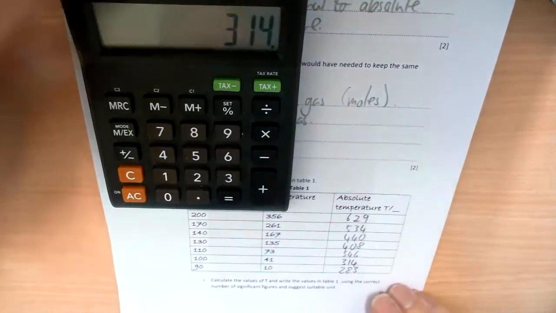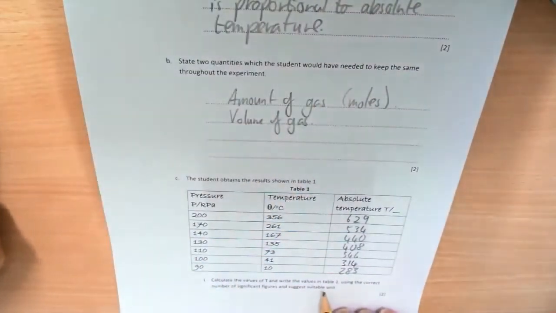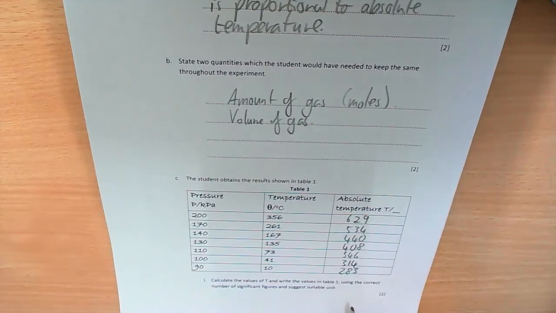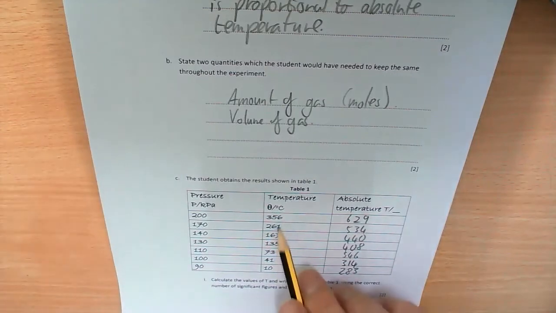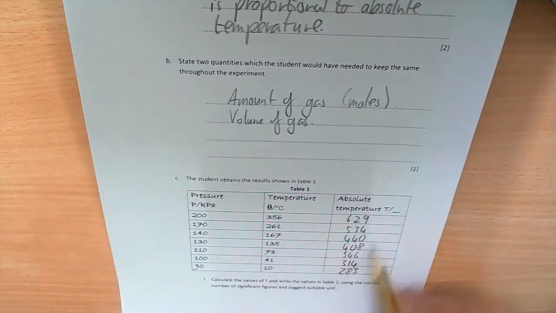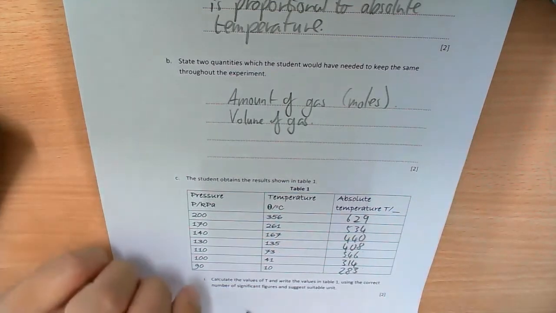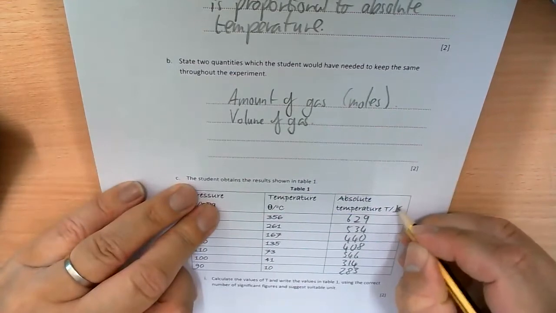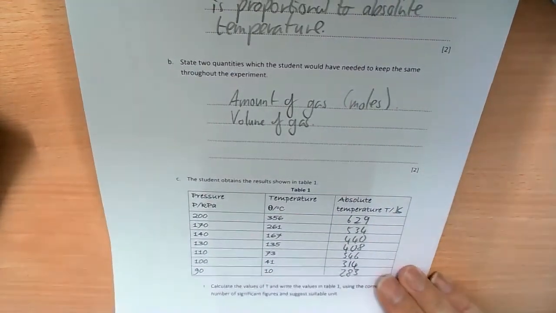Now the question says calculate numbers in the tables, write the values in table 1, which I've just done, using the correct number of significant figures. Well, I've got 3 significant figures here. I've got 2 or 3. So 3 is what I need on there. And it then says suggest a suitable unit. Well, it's Kelvin. That's easy.